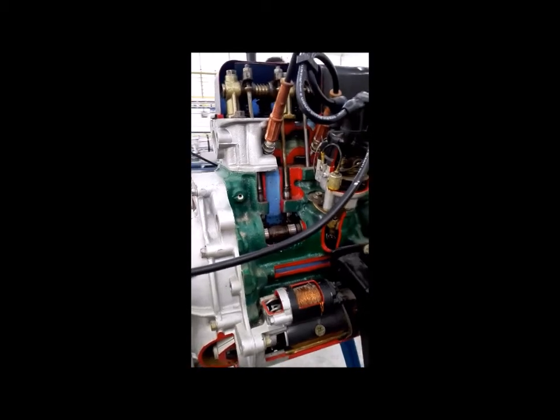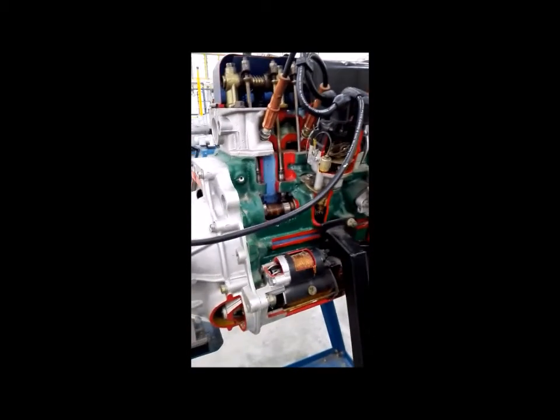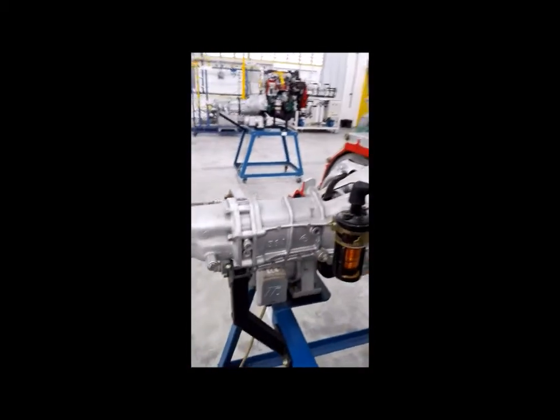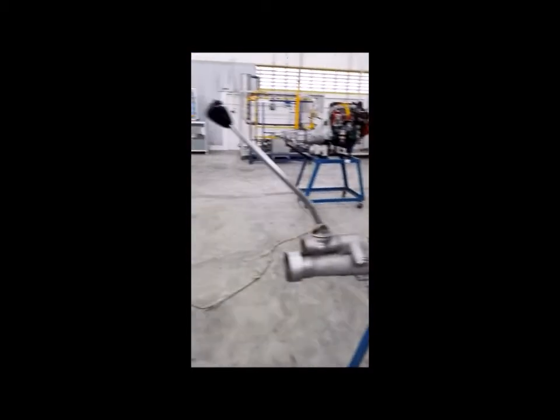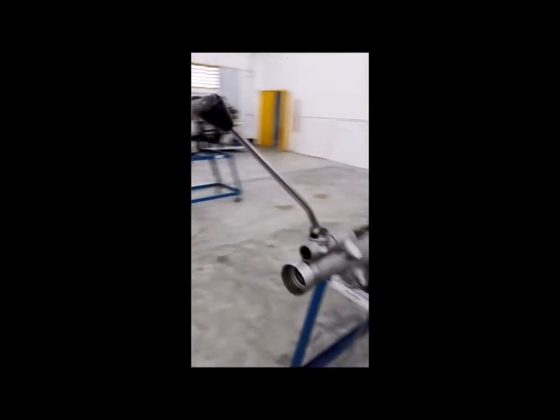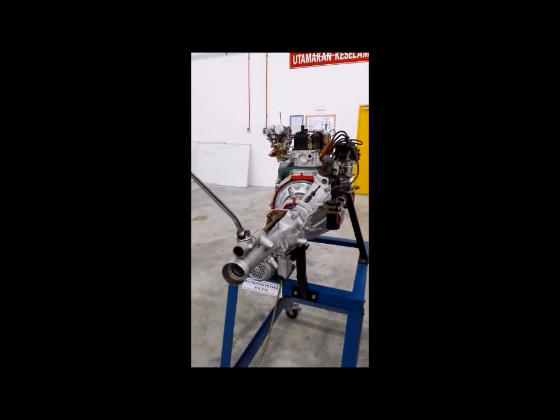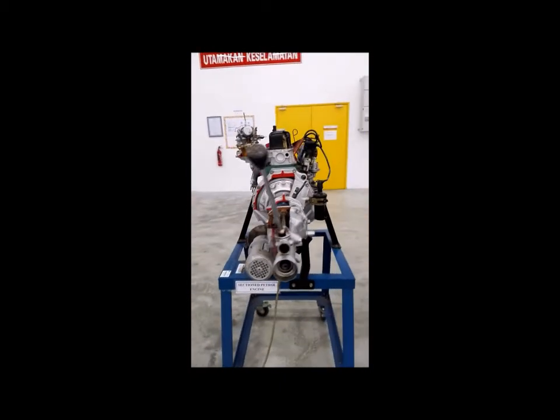The speed is ultimately limited by materials, strength, and lubrication. Also, the thermal efficiency of a petrol engine is directly related to the compression ratio.